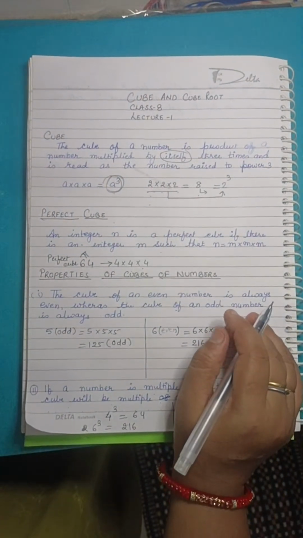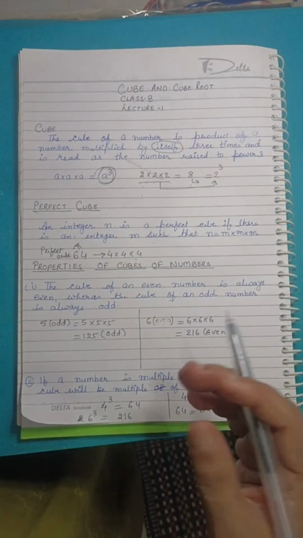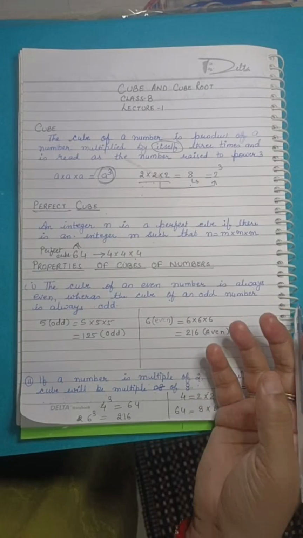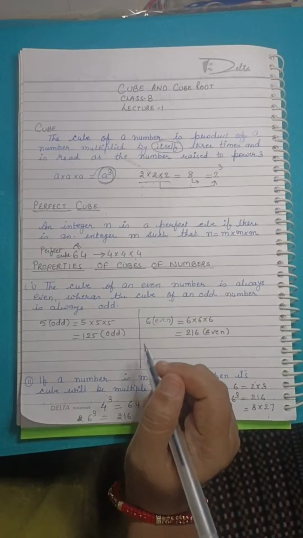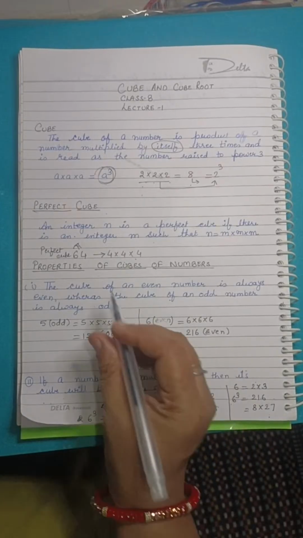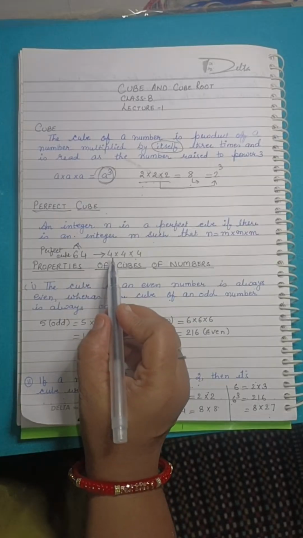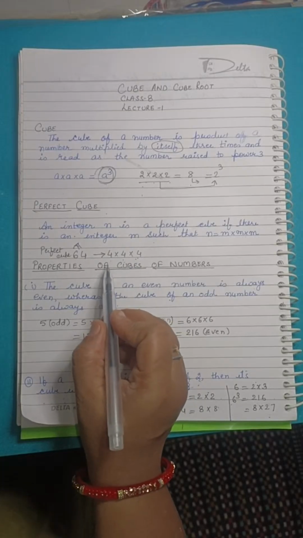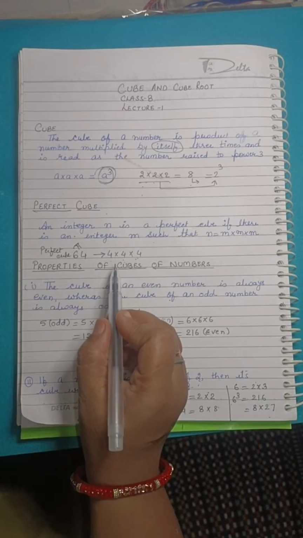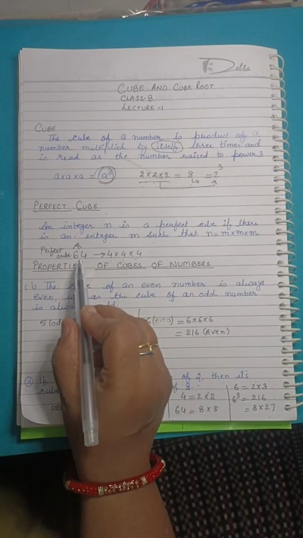Now come to the next topic, that is, what is the perfect cube? Suppose you have multiplied any number with itself 3 times. You get one product, and that product will be known as the perfect cube. For example, 64. How have you got 64? You have multiplied 4 with 4 with 4, 3 times. So when you multiplied 4 three times, you got 64. So this 64 will be known as the perfect cube.